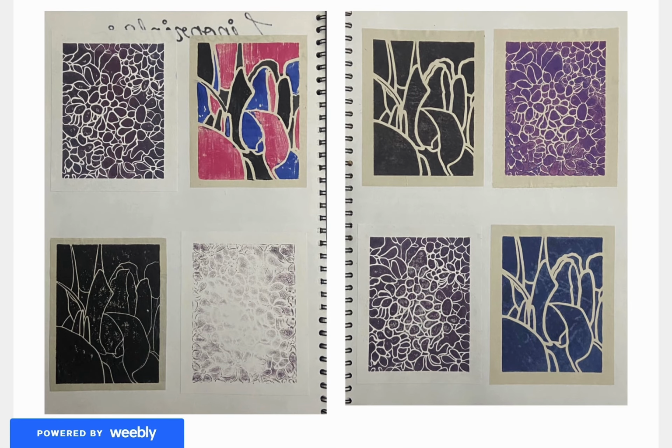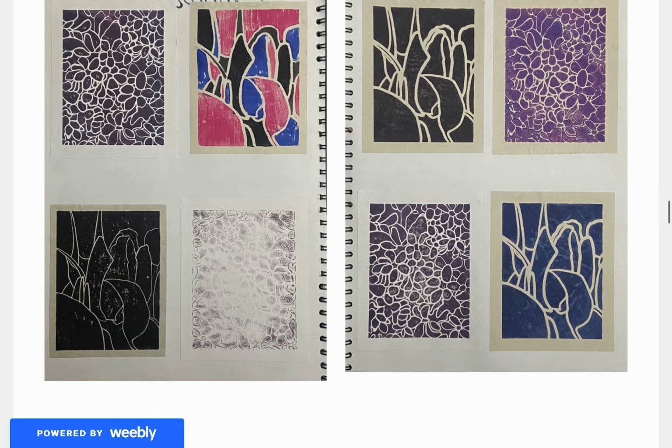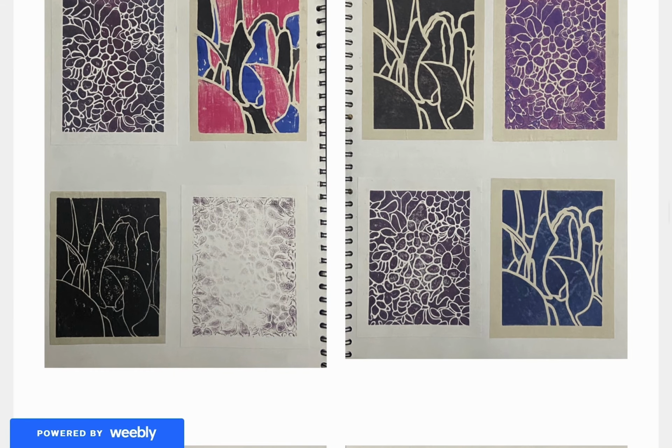Some of them I've included even though they're not fully printed, because when you keep printing one of the linos, you can see that the ink kind of runs out. So I've done this image here on the left. It's not fully printed, but it has a cool effect to it.